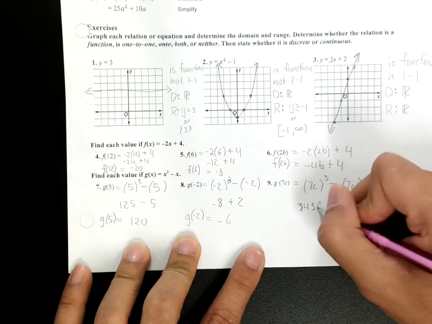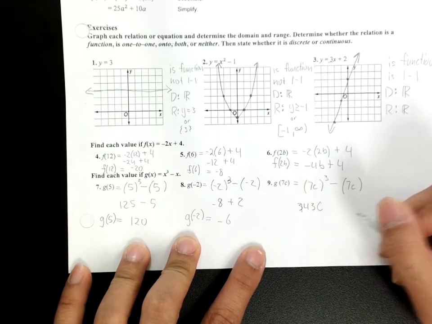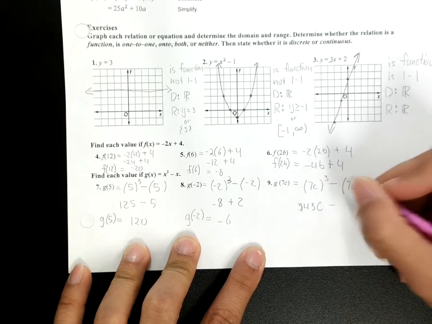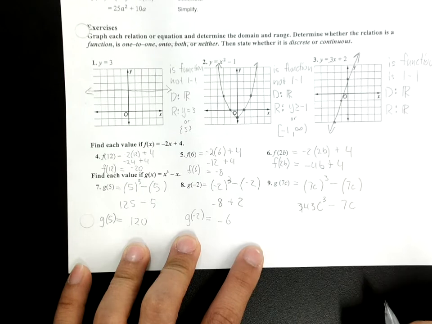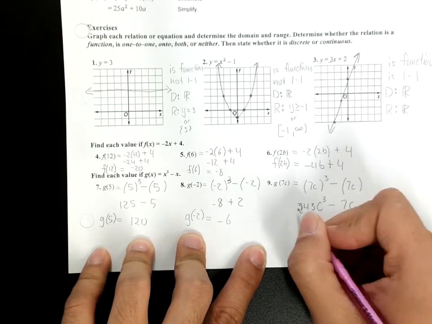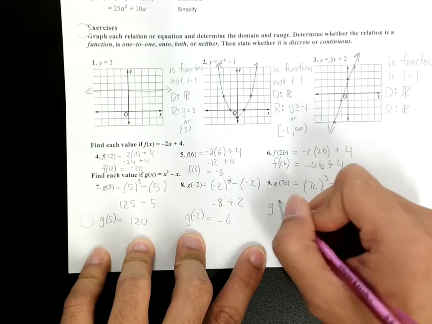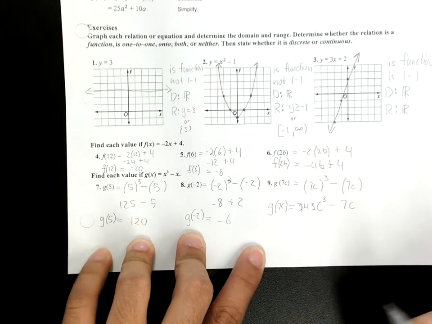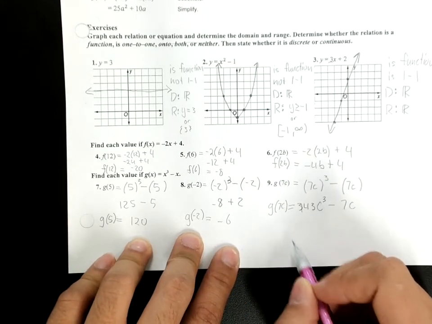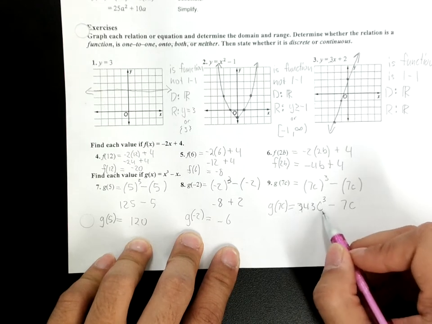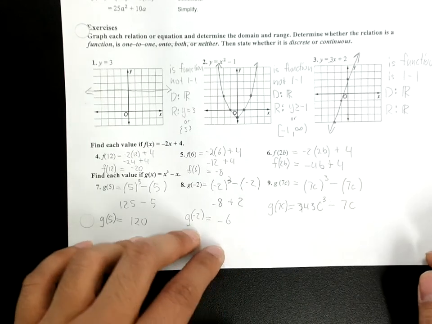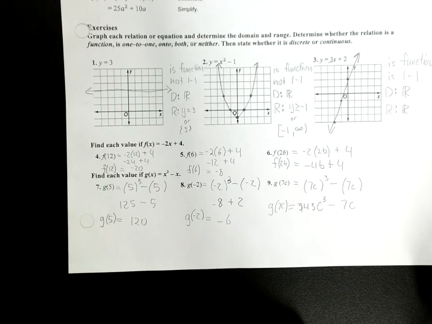It's 343, and you're going to cube the c, and this will be your answer. g of 7c is equal to 343c cubed minus 7c. And that's it for today.